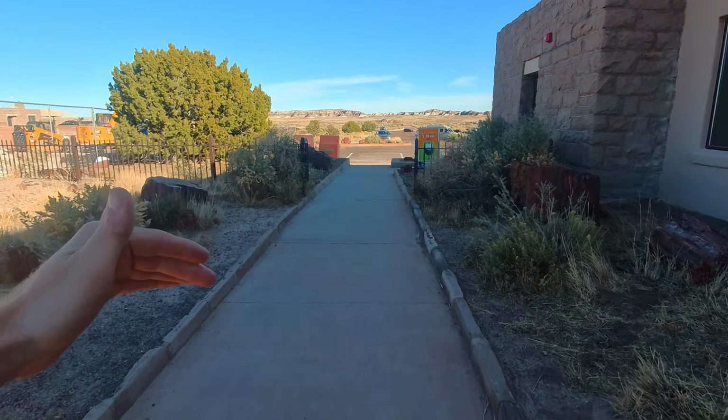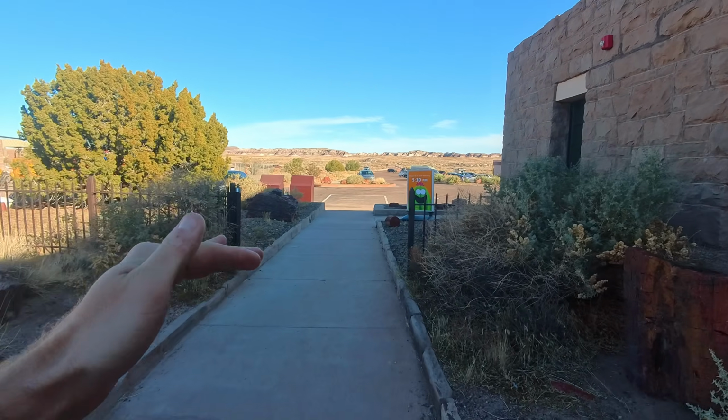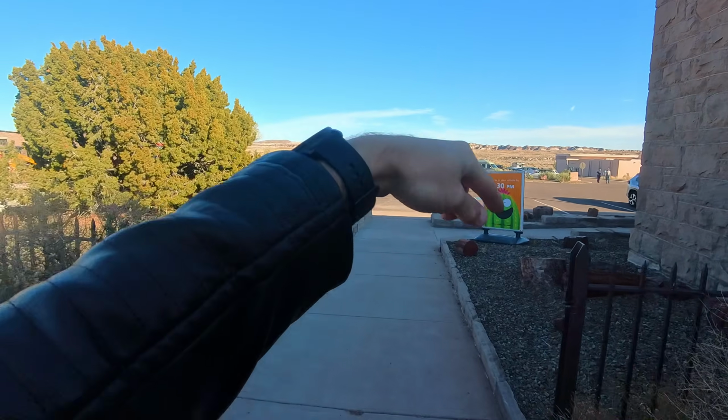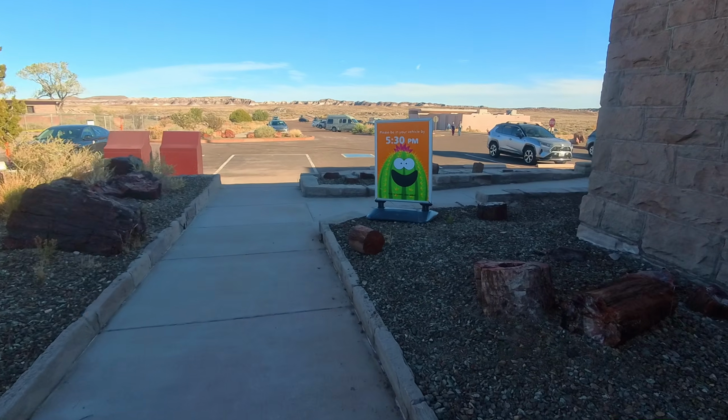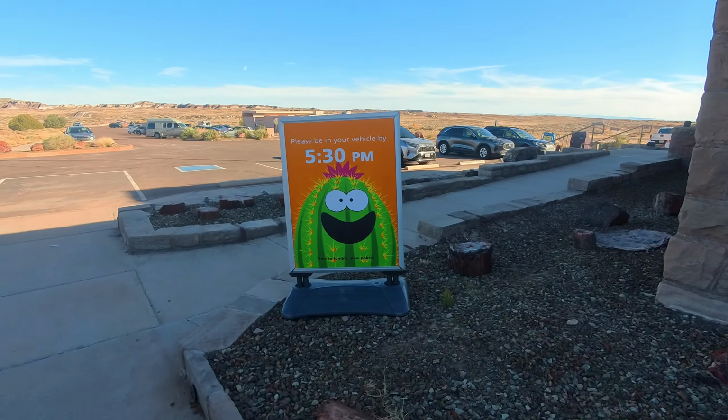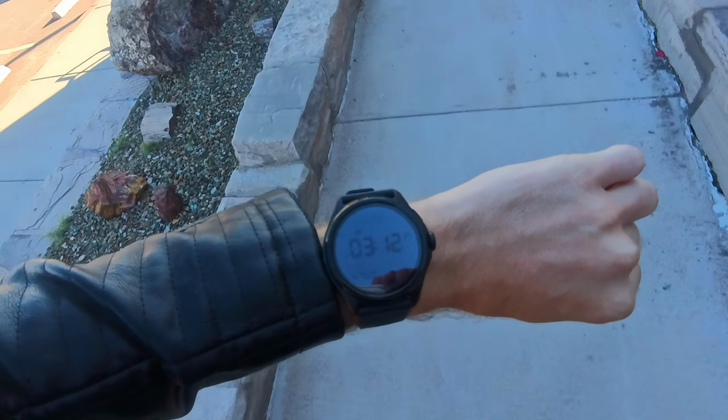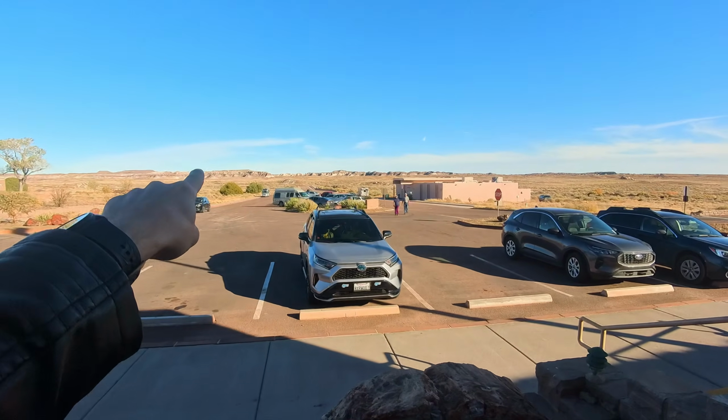I heard from one of the rangers, the park has a hard close time of 5 p.m. and by 5:30, cops actually start coming around trying to kick people out. Oh yeah, please be in your vehicle by 5:30. It's only 3 o'clock right now, so that means we've got 2 hours to explore the rest of the park.